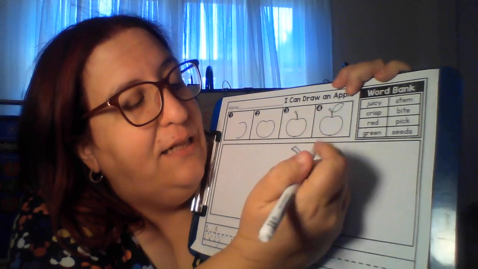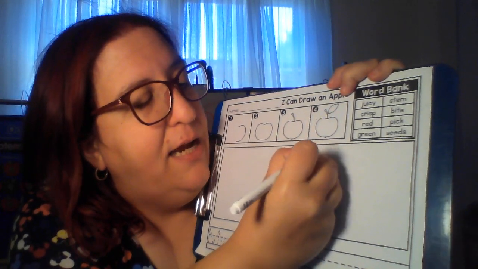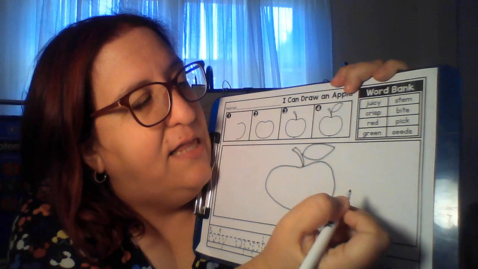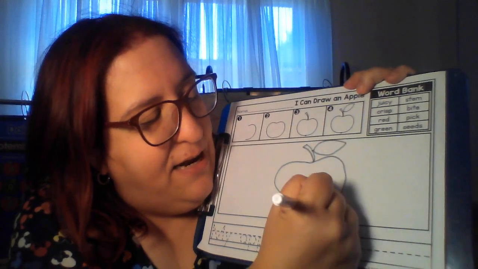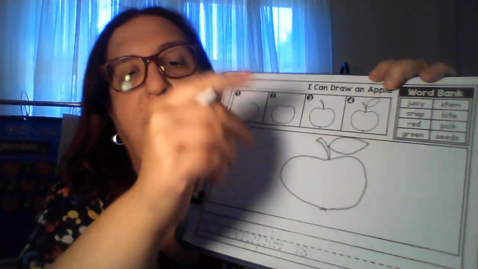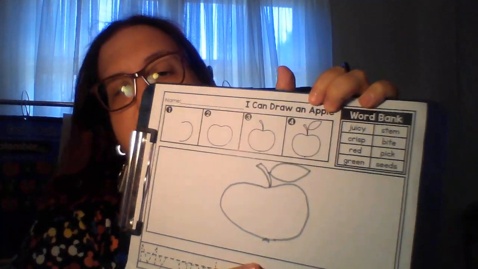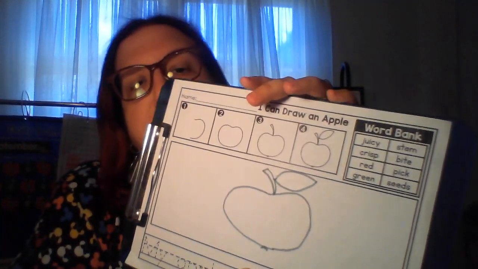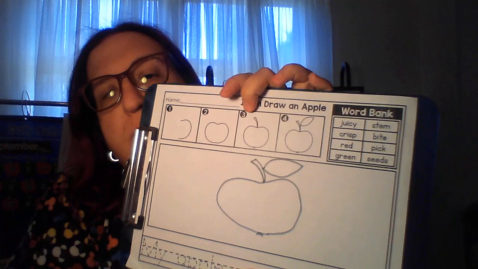Now we're going to add a leaf. I make a little line, a curved line, and another curved line the other way. It looks like on the bottom, that was actually step 3, was a little bit of the core from the bottom where it was connected. So now we've drawn our tree, our apple.